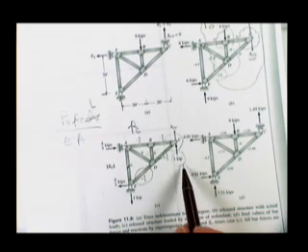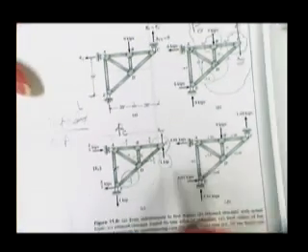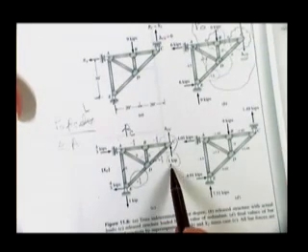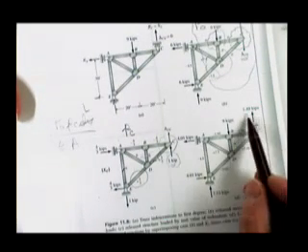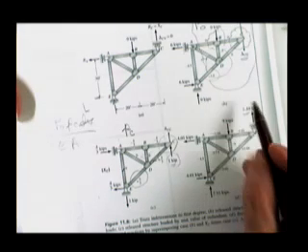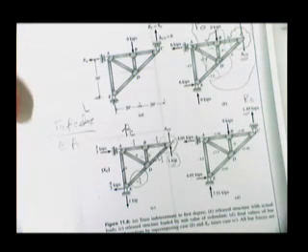Then, in order to find out how much reaction you have, you go ahead and just put a unit load. Please don't try and go ahead and put the whole reaction at C on there all at once. Not that you couldn't.